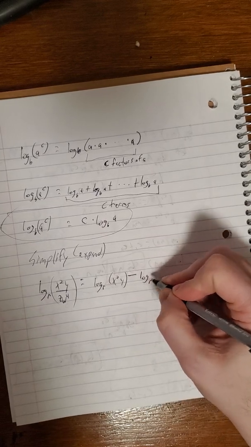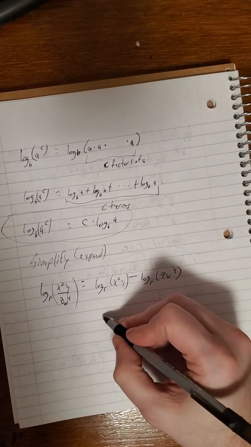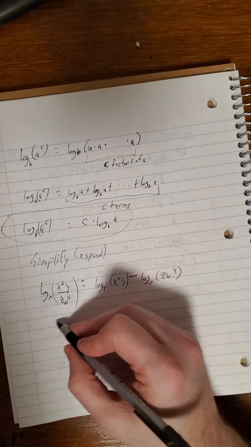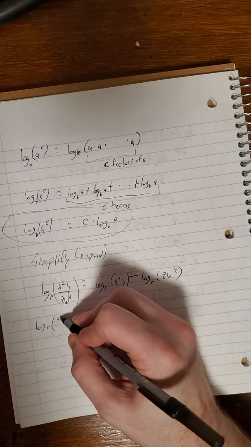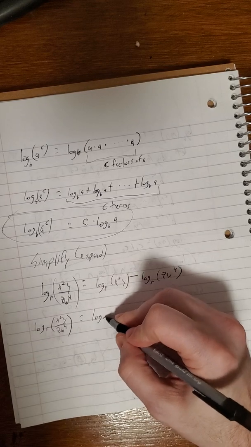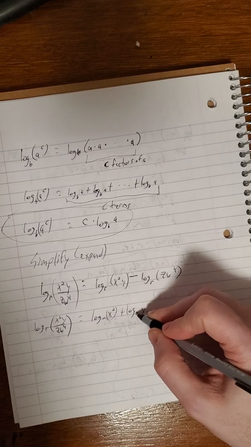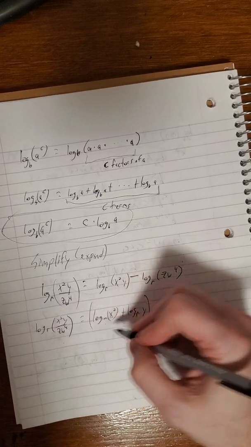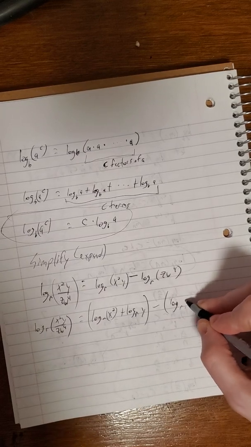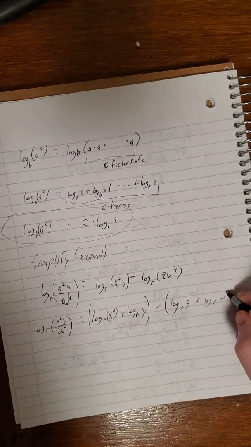Minus log base r of z w to the 4th. Multiplication turned into addition. So we have log base r of x squared plus log base r of y minus the quantity log base r of z plus log base r of w to the fourth.